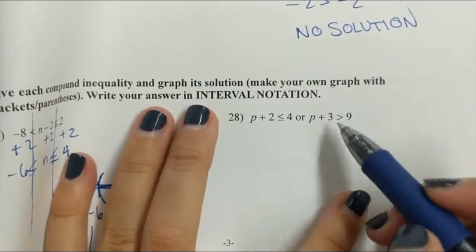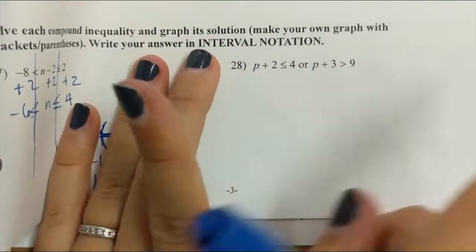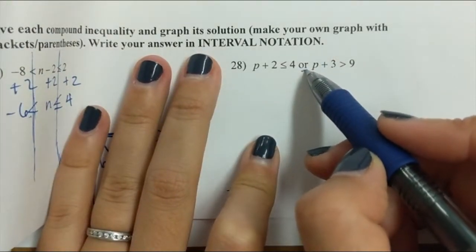Continuing on. Two separate ones, two intervals. This is an or statement. Get it? Or.